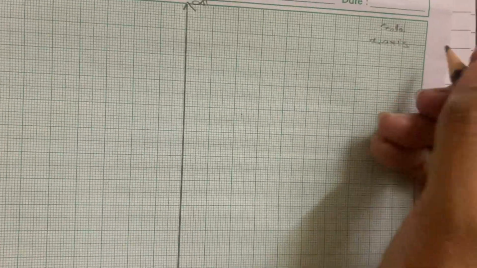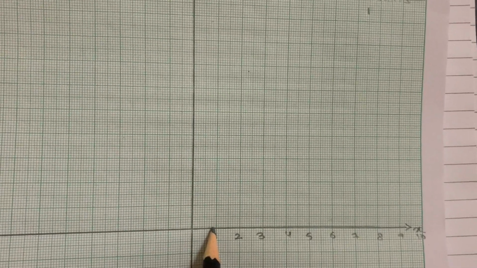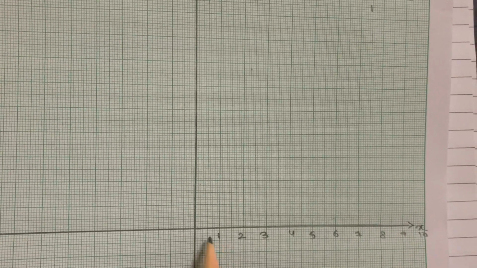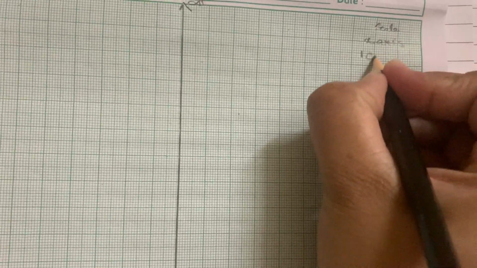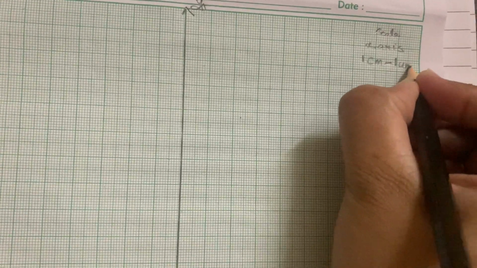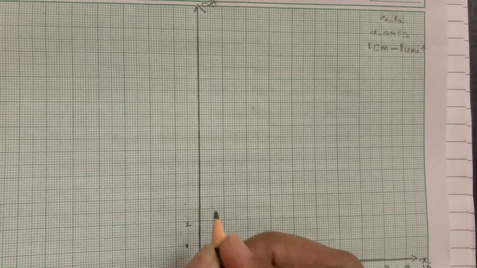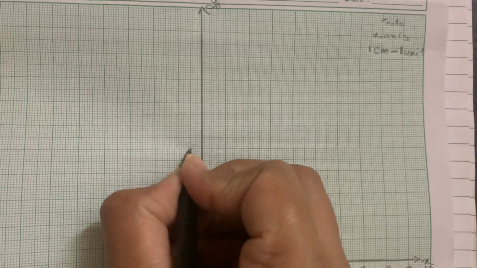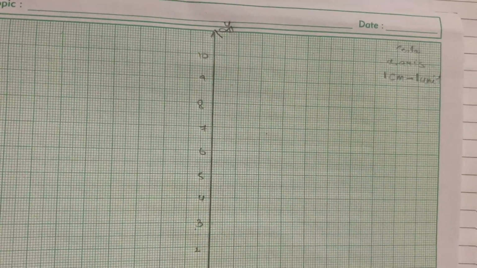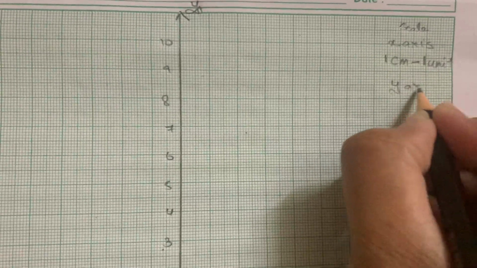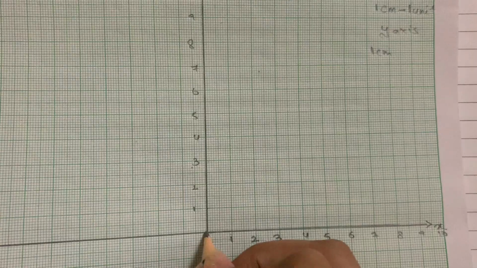Okay, now on the x-axis 1 unit, this is called as your 1 unit. This 1 unit is equal to 1 centimeter. Sorry, this is actually 1 centimeter. This 1 centimeter is denoting my 1 unit in here. Okay, so likewise I'll take on my y-axis 1, 2, 3, 4, 5, 6, 7, 8, 9, and 10 I have. Okay, so for my y-axis as well, I'm going to write 1 centimeter. This is a distance of 1 centimeter from here to here.